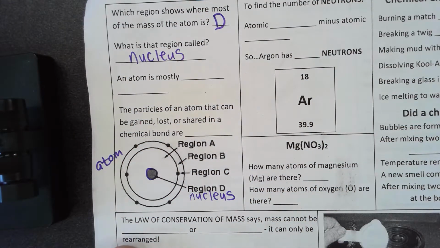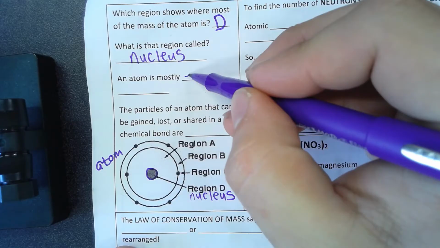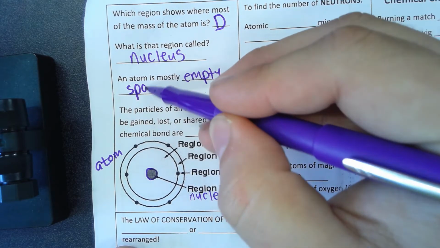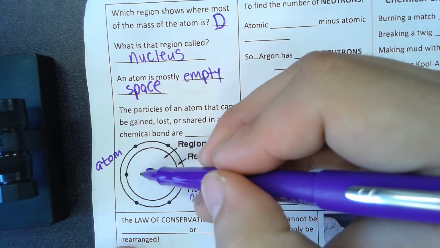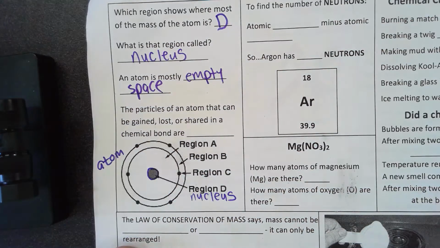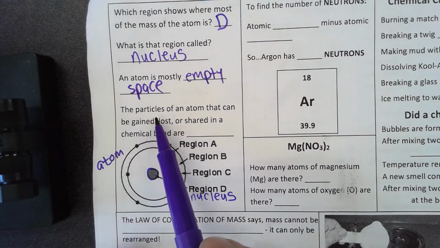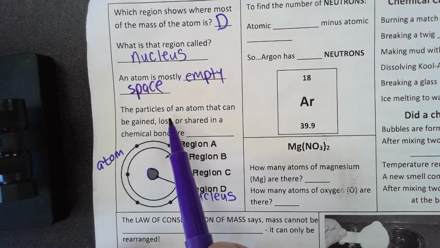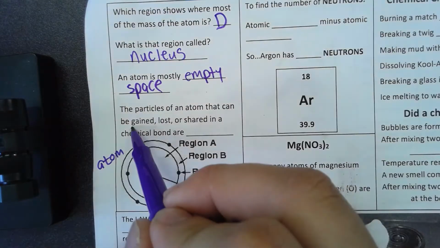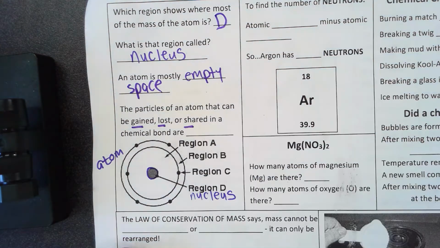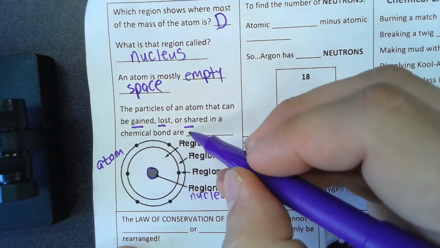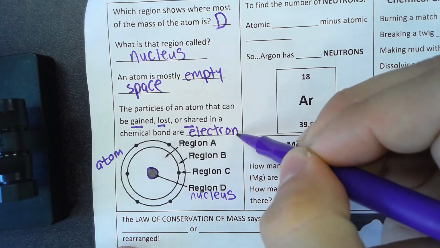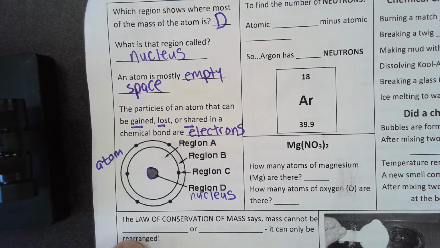An atom is mostly empty space. Okay? That's one of the features of an atom. Most of it is just, there's nothing there. It's mostly empty space. The particles, remember there are 3 particles: protons, neutrons, and electrons. The particles of an atom that can be gained, lost, or shared in a chemical bond are electrons. Electrons are the part of an atom that can be gained or lost in a chemical reaction.